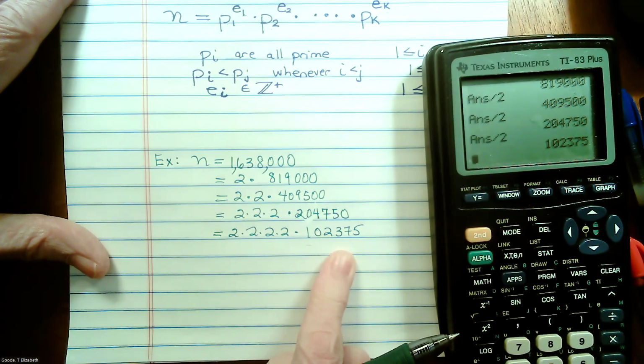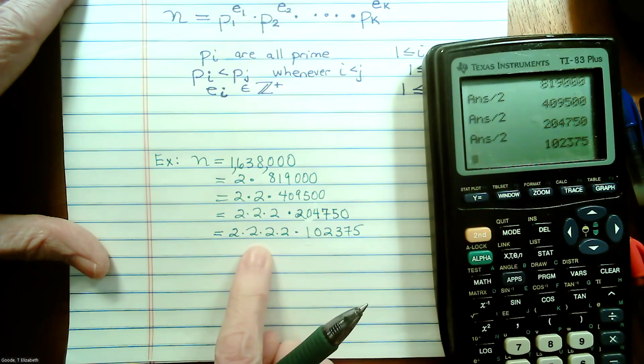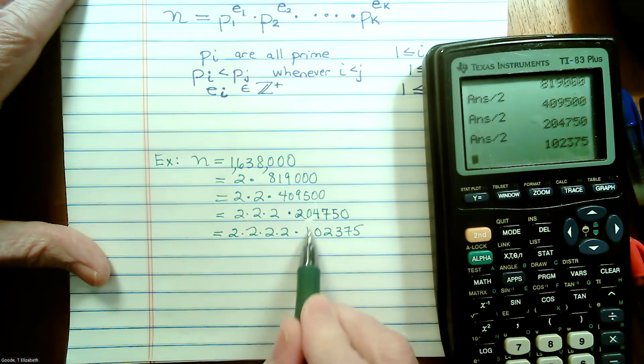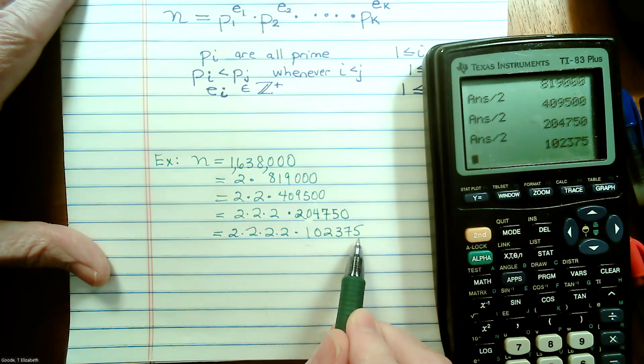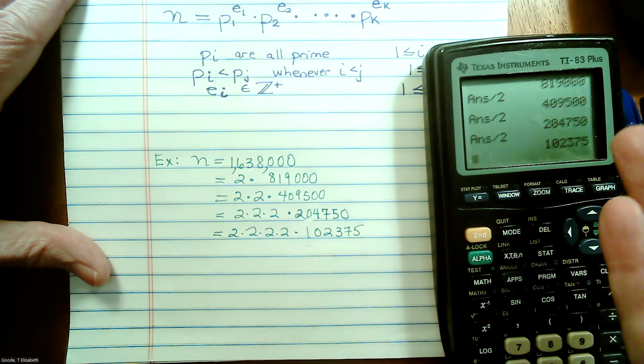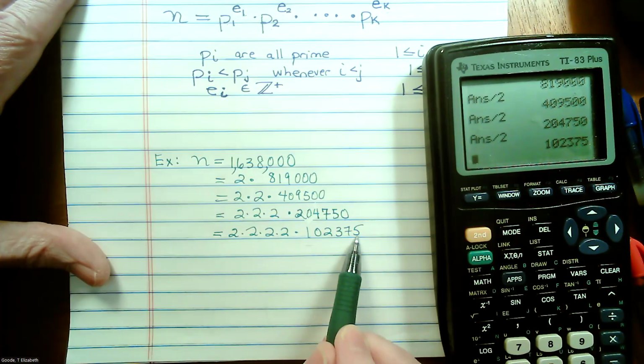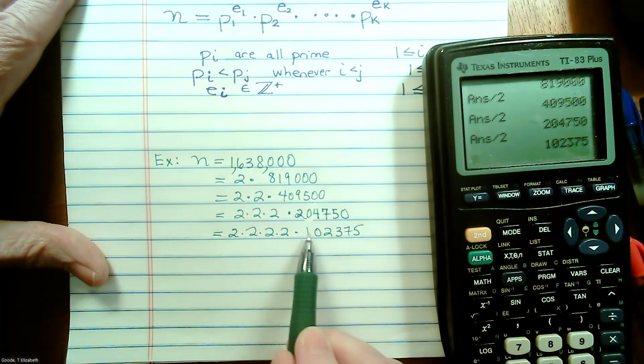What's the next prime after 2? 3. And we learned an interesting little trick. This might be hard to see, whether it's divisible by 3. Of course, we could just use our calculator, but here's a really handy trick. If we add up all the digits of this number, and the sum of those digits is divisible by 3, then this number is divisible by 3.